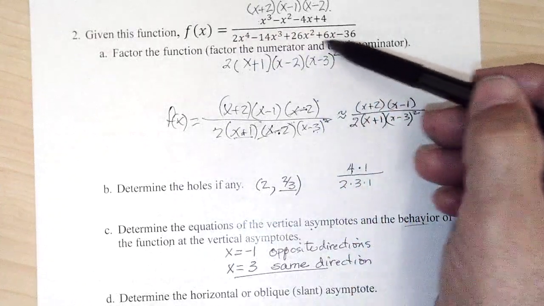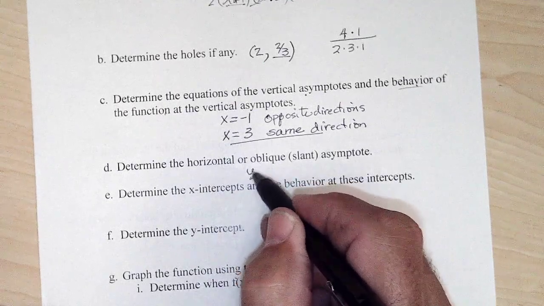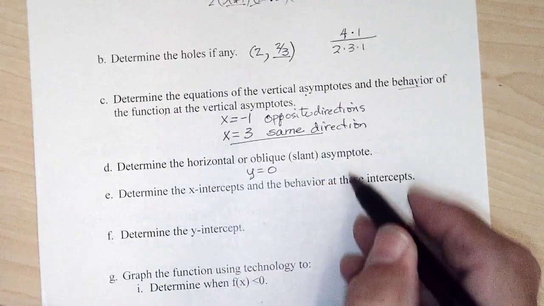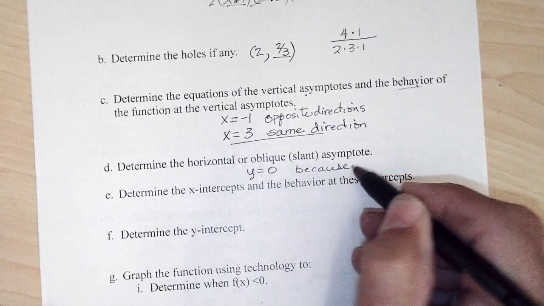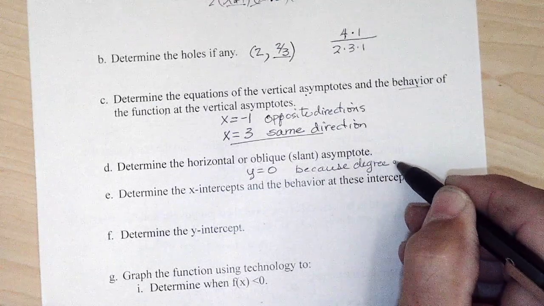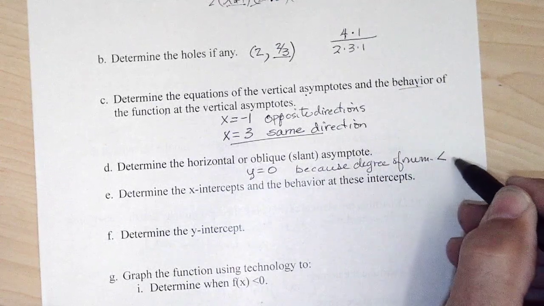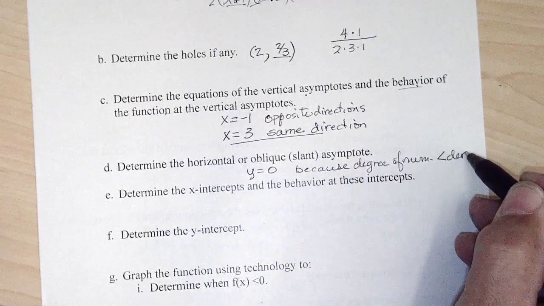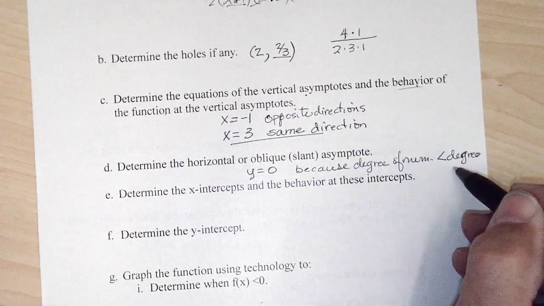The denominator will grow bigger than the numerator, and it'll make it go to 0. So there's a horizontal asymptote of y equal 0 because the degree of the numerator is less than the degree of the denominator.